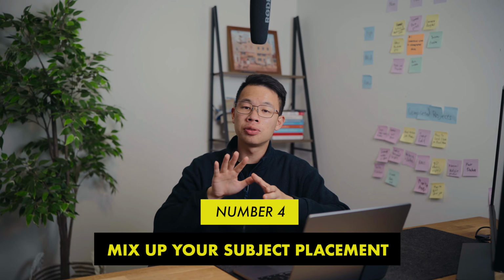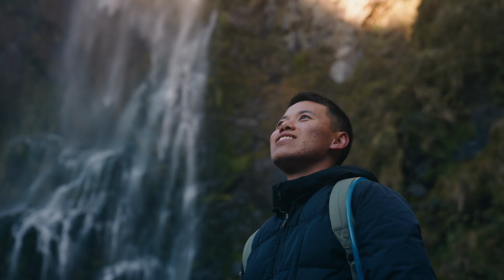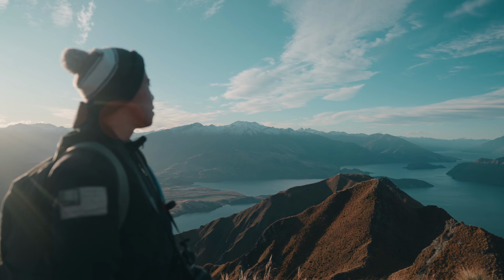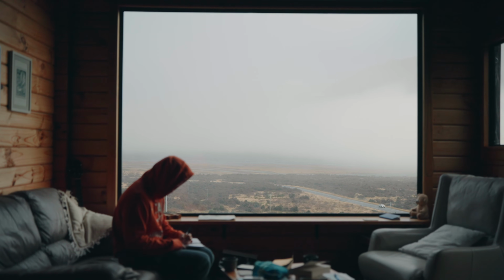Number 4 is to mix up your subject placement. Don't be that guy who always places his subject right in the middle of the frame. Because if you do that for every shot, that's gonna get very boring real fast. The next time you shoot, try placing your subject on the sides of your frame. Utilize the previous techniques that we've talked about and you're gonna get some nice creative compositions.